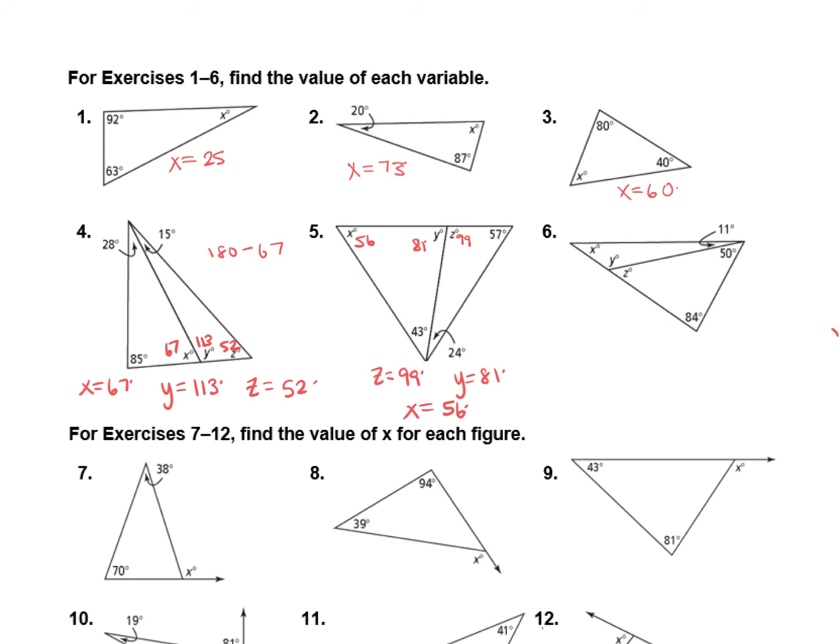All right, so next triangle, exact same process. This is nice and repetitive. So we've got a triangle here where our three angles will add up to 180, and you know two of them. So if you have 180, subtract out the 50 and the 84. That leaves you with angle Z of 46 degrees.